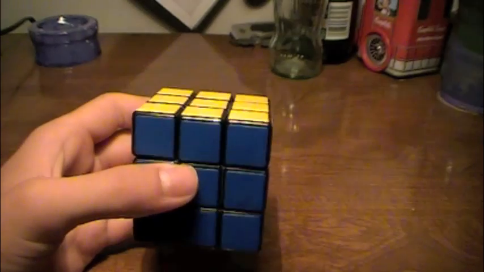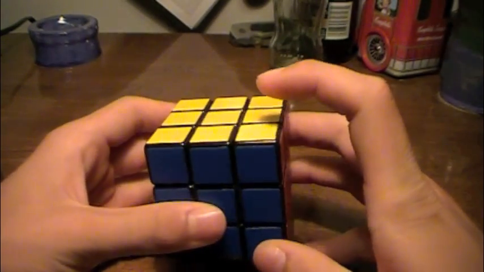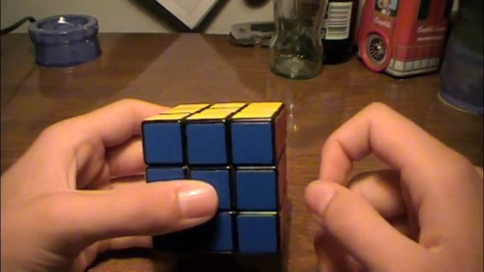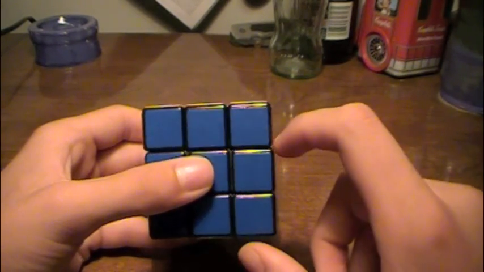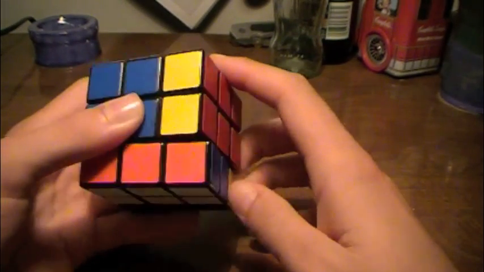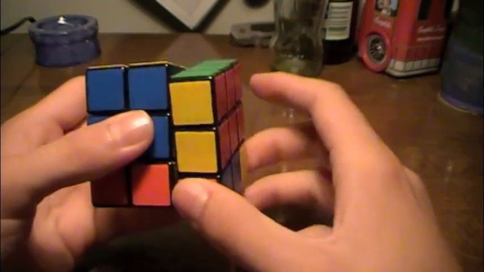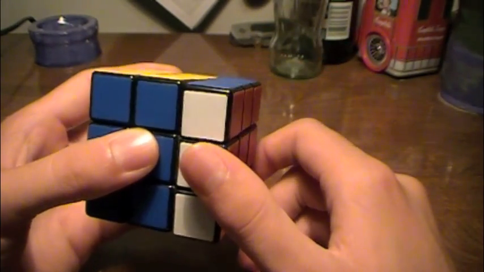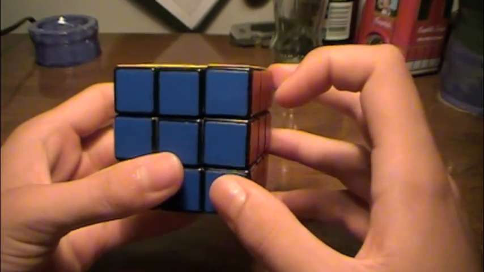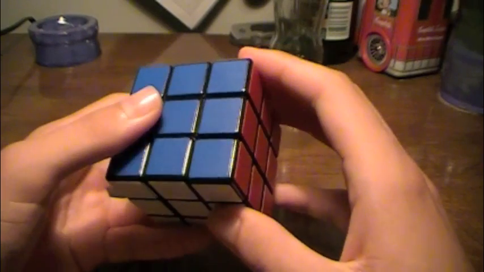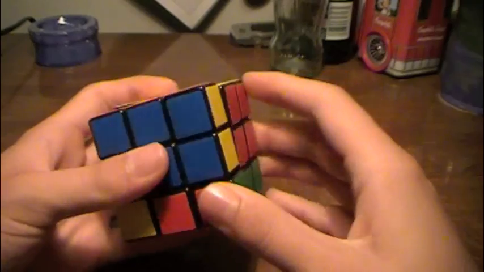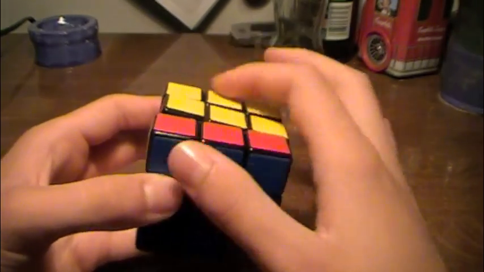So now for the corners. For UFR, you just do the Y perm. For FUR, you would either do R prime D R2 and do the Y perm, or you could just do R and do a J perm. For RUF, you could either do F D prime F2 and do the Y perm, or you could just do F prime and do a J perm.